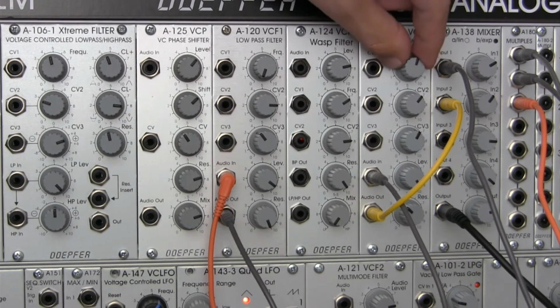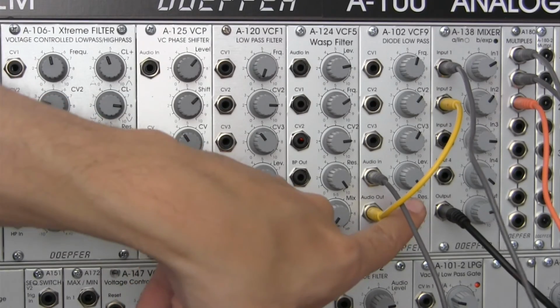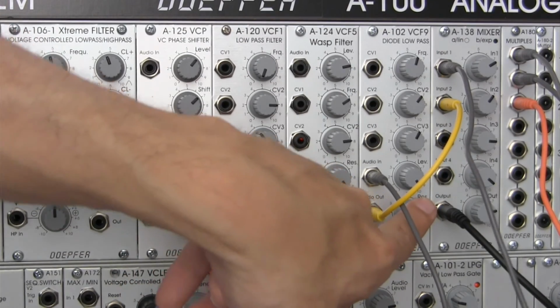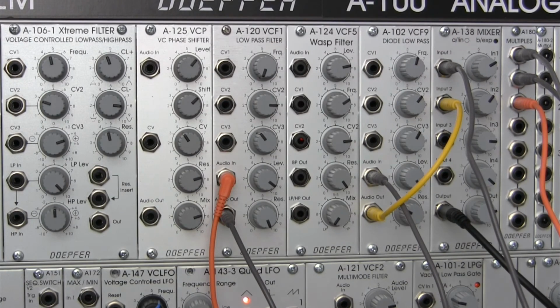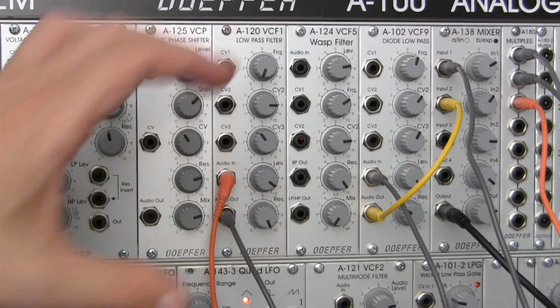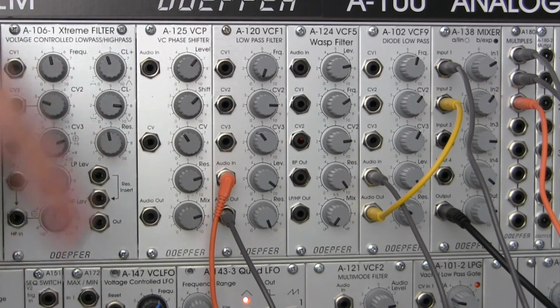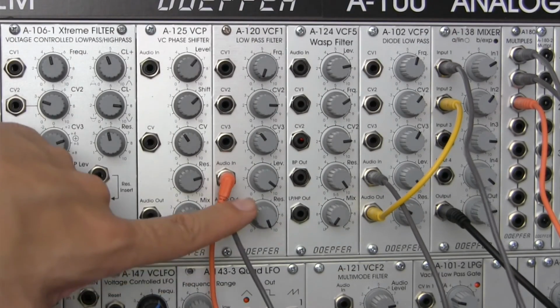But you can get some similar sounds when you have the resonance set to a relatively low setting. To me, that's around the same neighborhood that we were getting with the A120 over here.